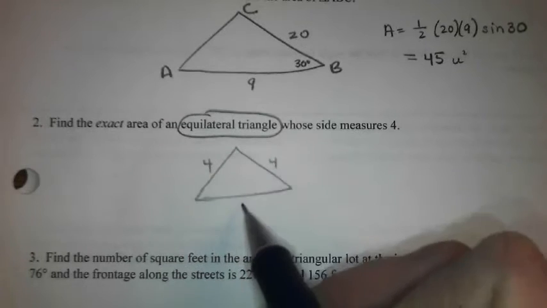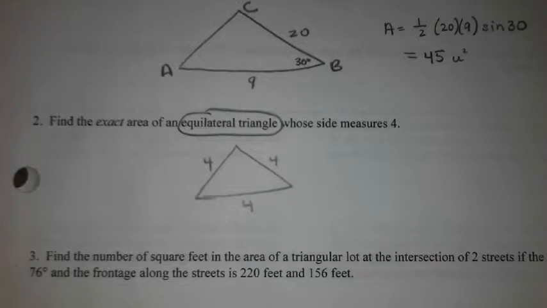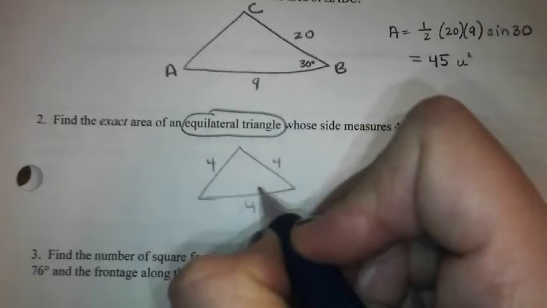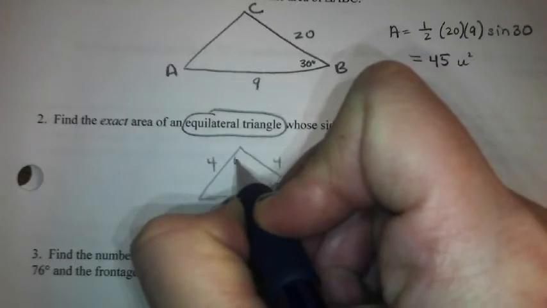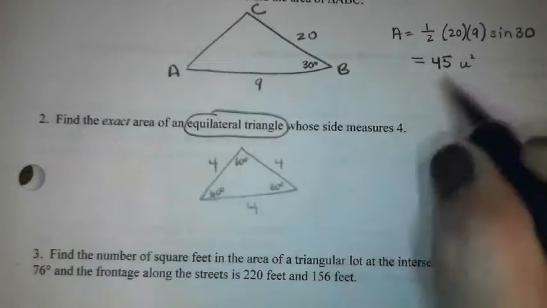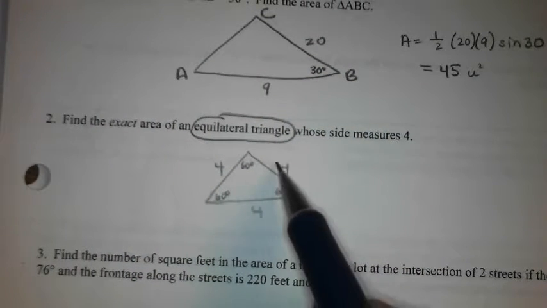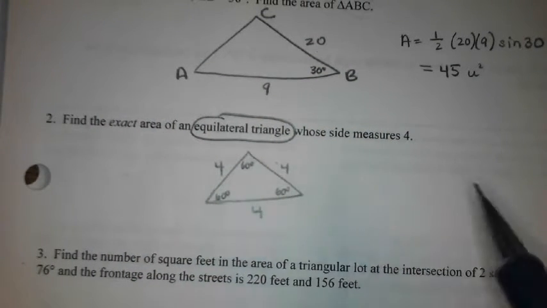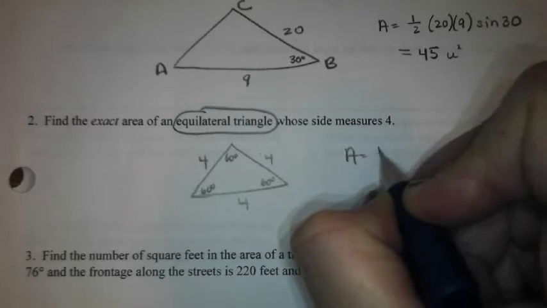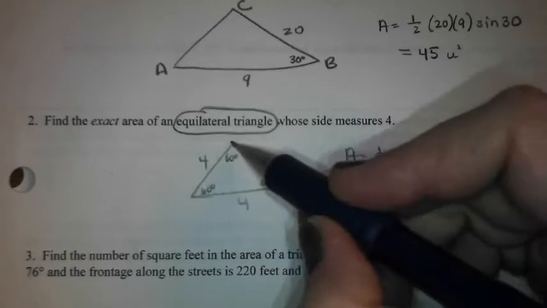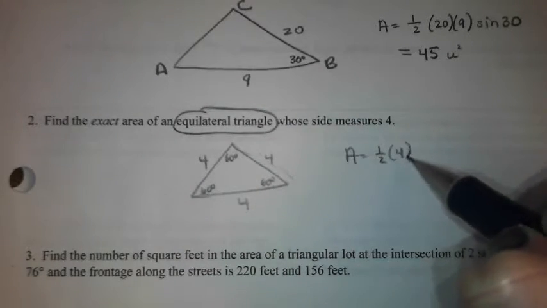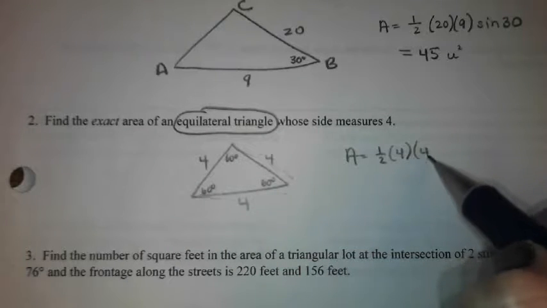And if all your sides are the same, then all your angles are the same, and therefore they're all 60. We really only need one of them. We kind of need a side angle side combination, so 4, 60, and 4. So your area would just be 1/2 A, B, sine 60.